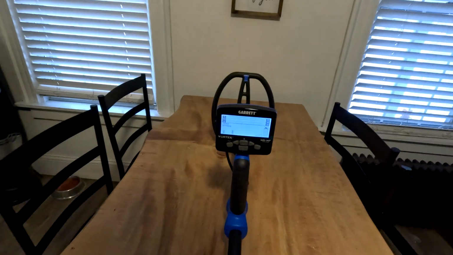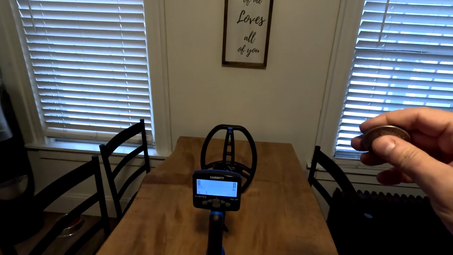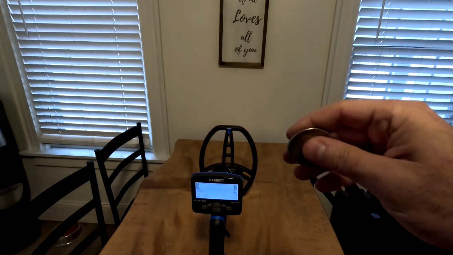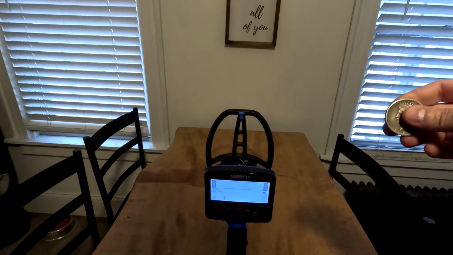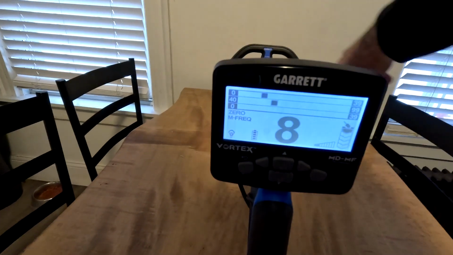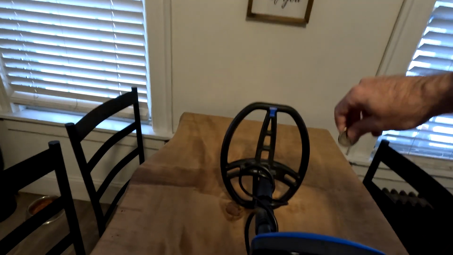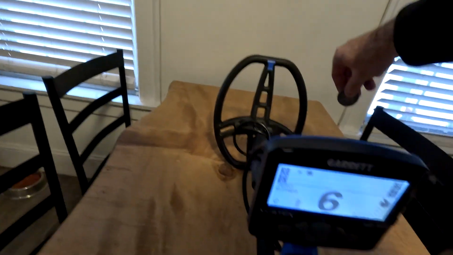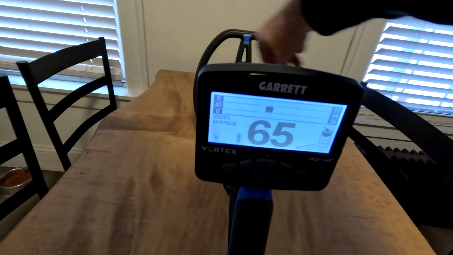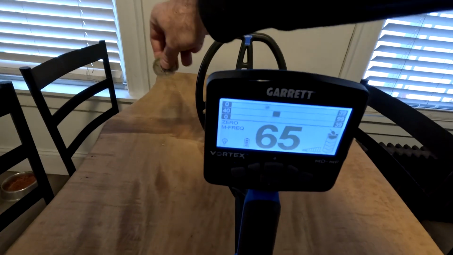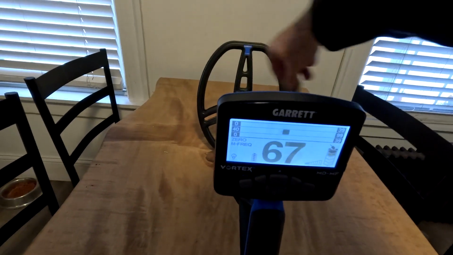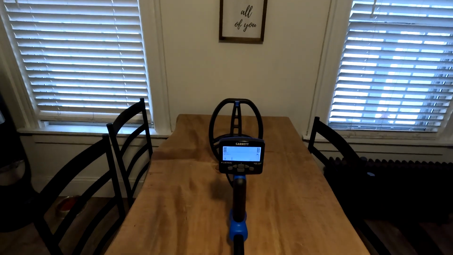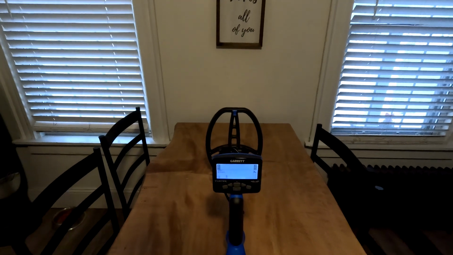Channel 8. Now channel 8 is doing something funky where I'm actually getting an iron tone and I have to back off a few inches and the ID is way off. So I'll start close to the coil. And that's not even really close. It is a couple inches away. And then we'll back off. 67. So we're talking a 20-point gap there between channel 1 and channel 8.